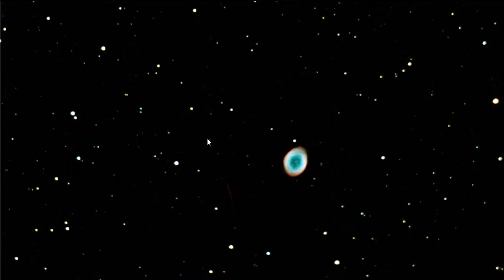Thanks, Curtis. Yeah, it's a pretty cool little object to view. It's tiny though. You try looking at it through a telescope and it takes some magnification to really see it. It's a tiny little sucker, but pretty bright.